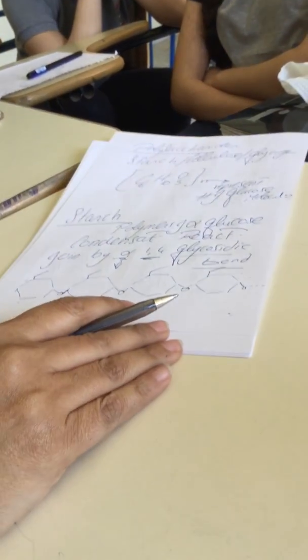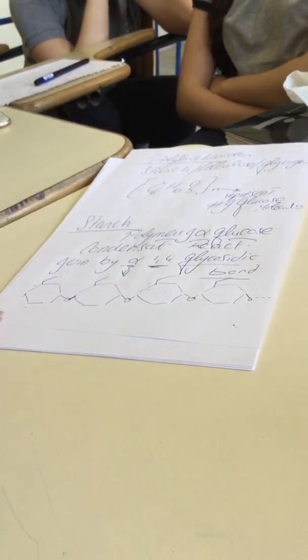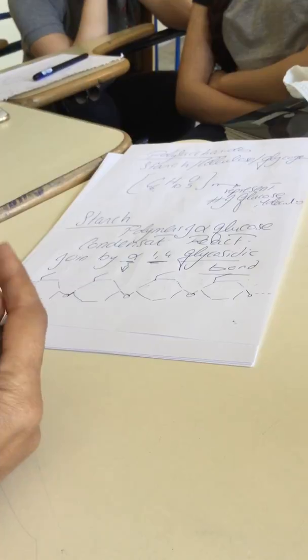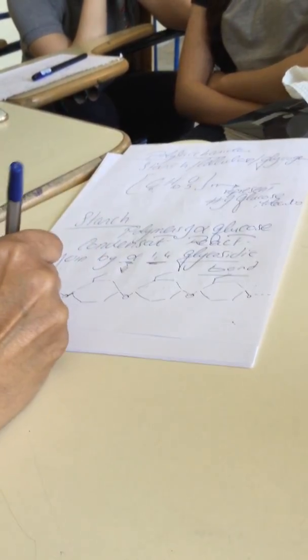And then it keeps on coiling and coiling. So because the bulky molecule is all on one side of the chain, when the chain starts to grow, after every 6 glucose molecules maybe, it starts to get too heavy and it's going to make it coil.